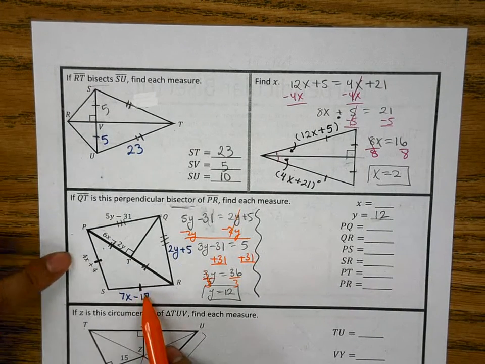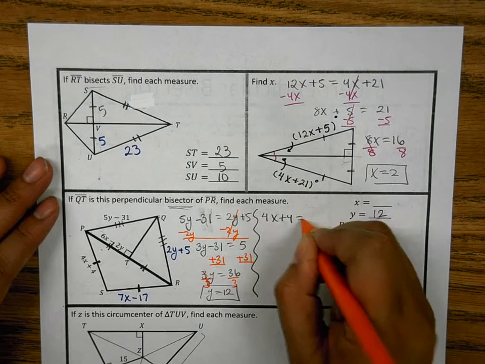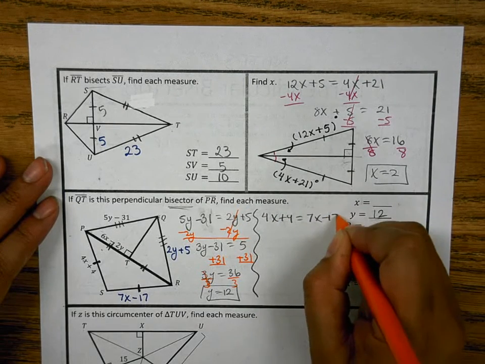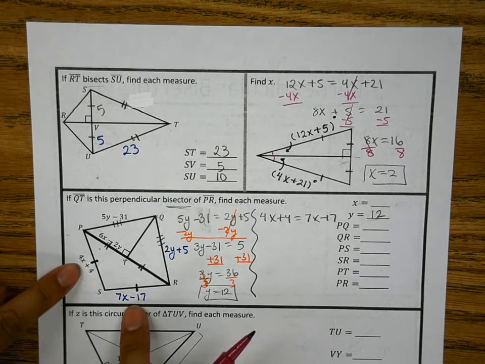Now I'm going to go back and find x. X is here. They gave us congruent markings already, so we know they're congruent. There's not much extra work there needed. 4x plus 4 equals 7x minus 17. Go ahead and solve.